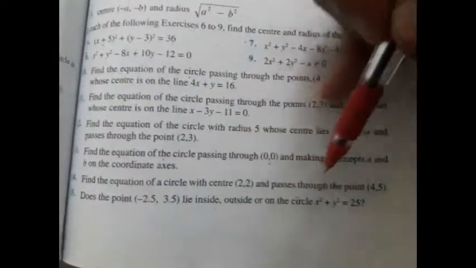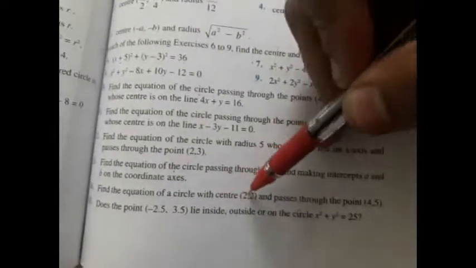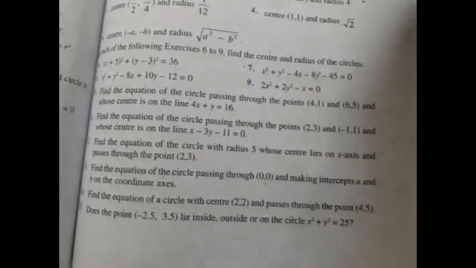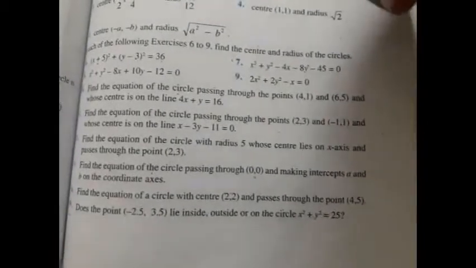Now the 14th question. Find the equation of a circle with the center (2, 2) that passes through the point (4, 5). They have clearly given you the center and the point it passes through. If we know the radius, we can very well find the equation of the circle because the center is directly given in the question. So how to find the radius?